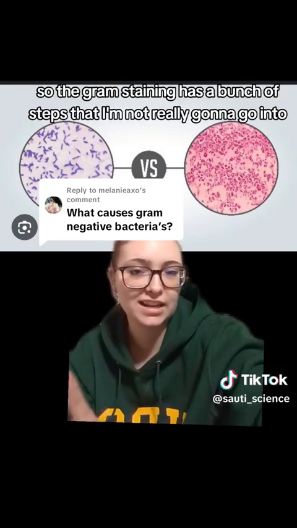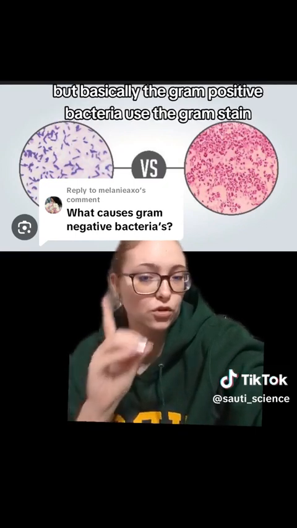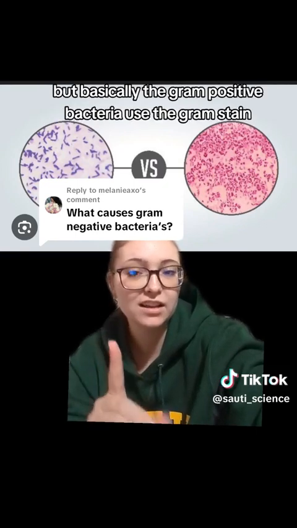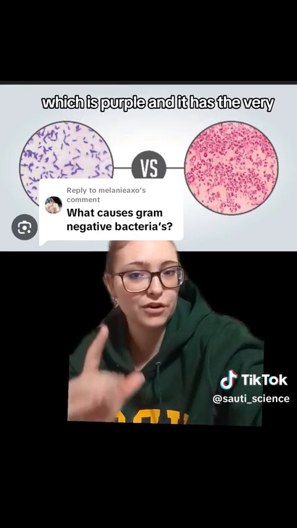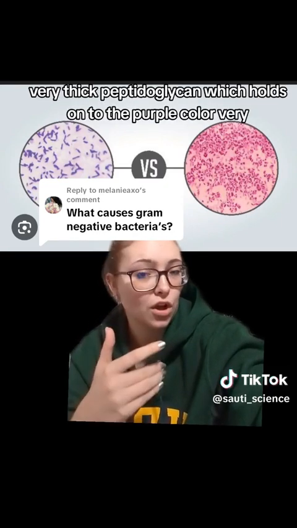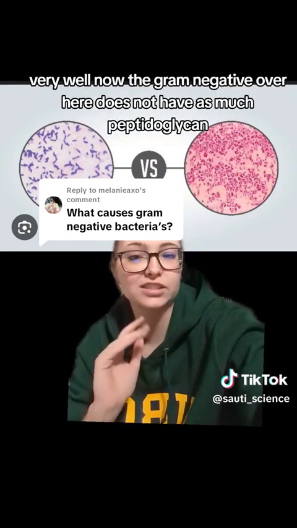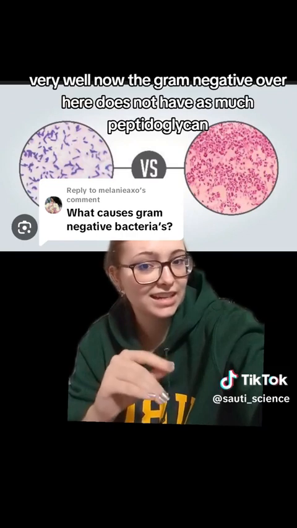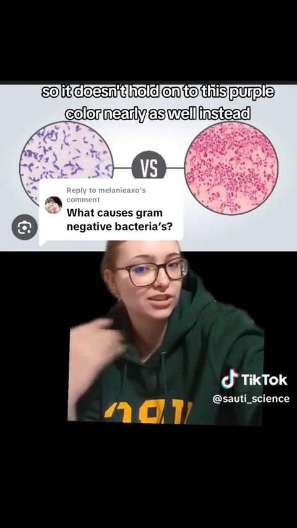So the gram staining has a bunch of steps that I'm not really going to go into, but basically the gram-positive bacteria use the gram stain, which is purple, and it has the very, very thick peptidoglycan, which holds on to the purple color very, very well. Now, the gram-negative over here does not have as much peptidoglycan. It has a much thinner cell wall, so it doesn't hold on to this purple color nearly as well.